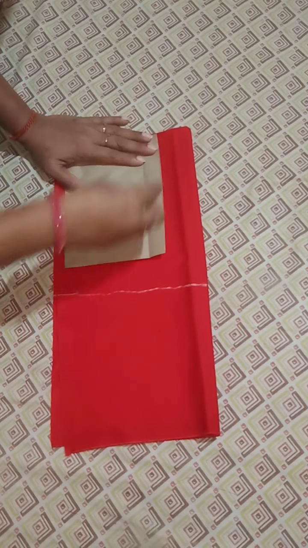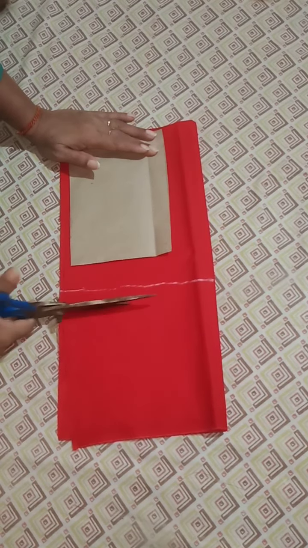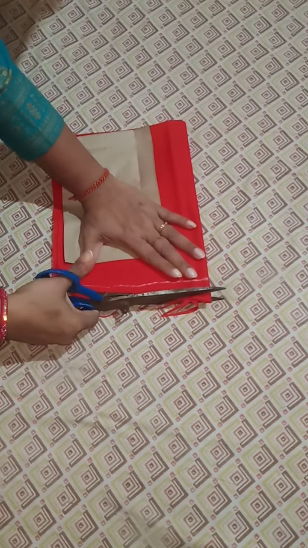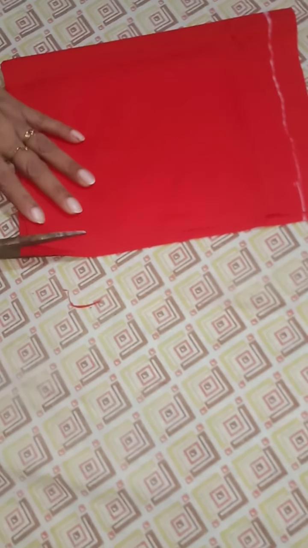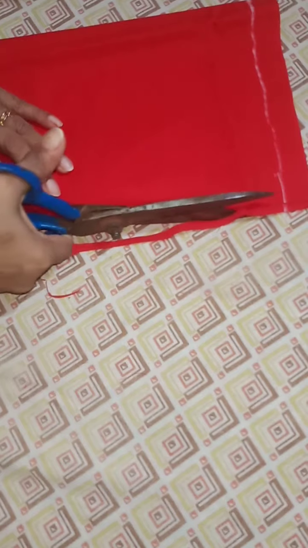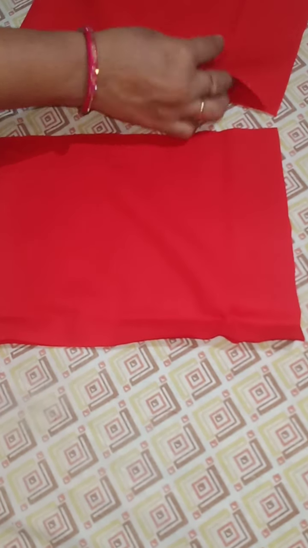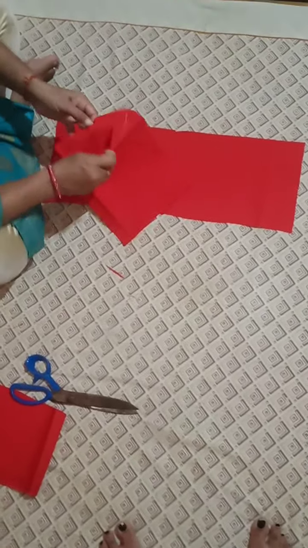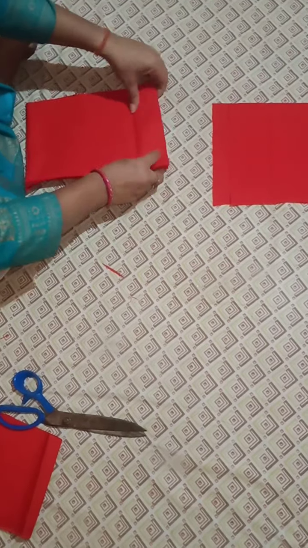This much cloth I have kept for the casing for inserting the cloth tape. So this is for the front and this is for the back, or we will be using this way, one for one side and another one for another side. This way we will be using.